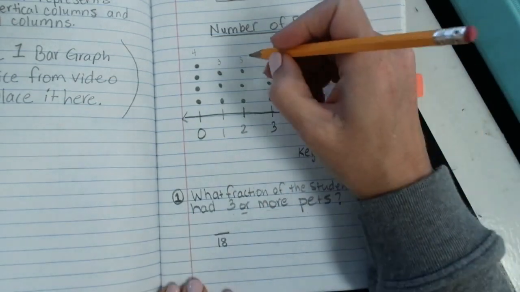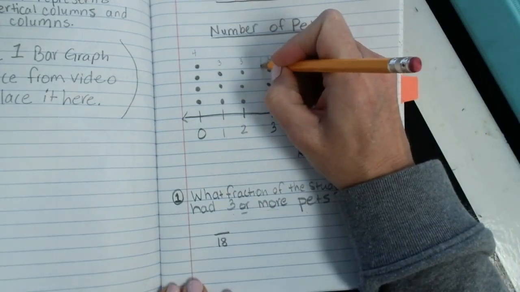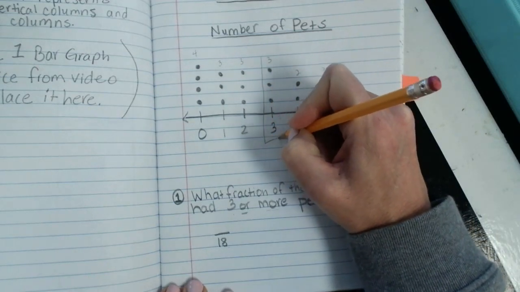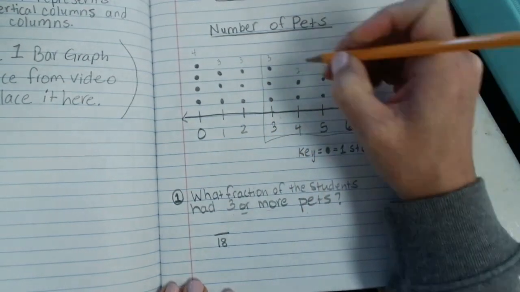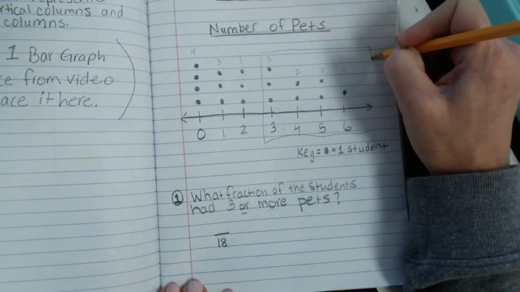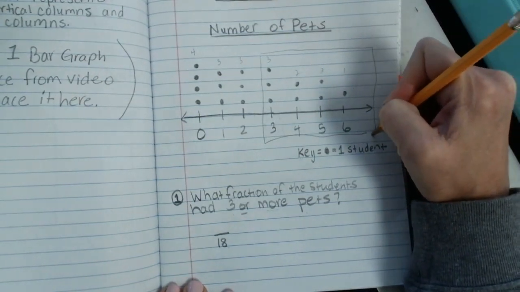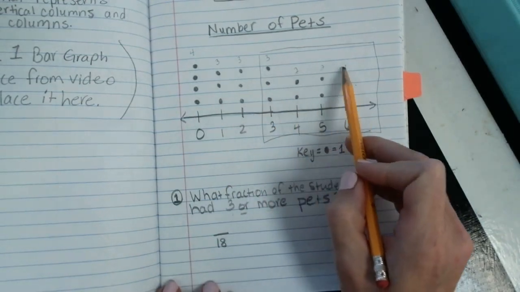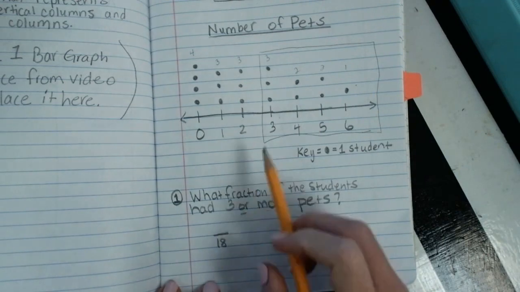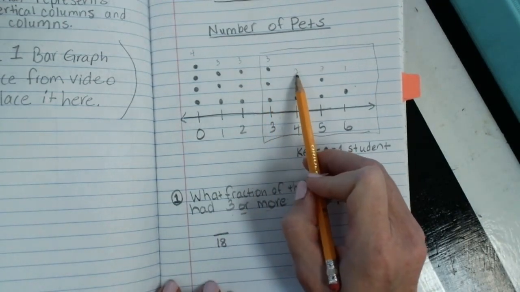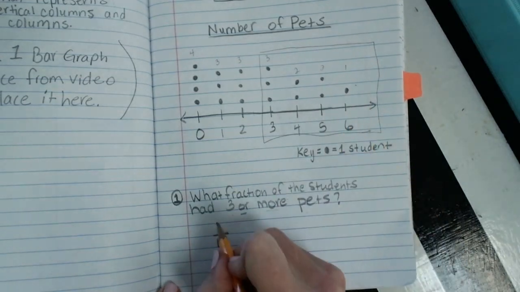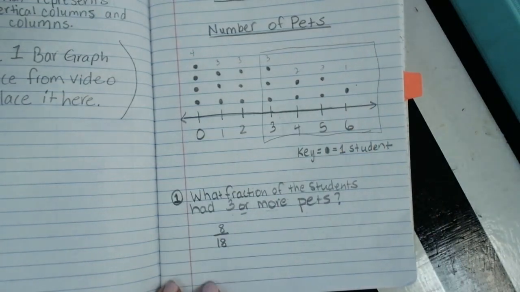I hope you're thinking that we had to include the 3, because it said 3 or more. So that means the 3 is included. So this is the portion of the students who had 3 or more pets. And so now we just need to add up how many had 3 or more, and that will be our numerator. So we have 3 plus 2 is 5, 6, 7, and 8. So 8 is our numerator.